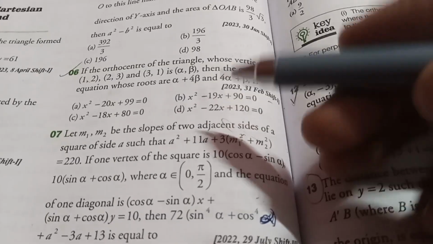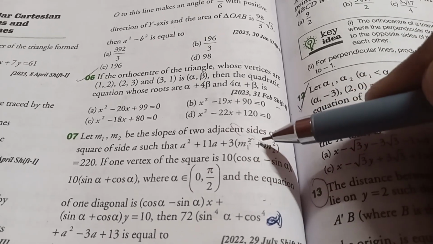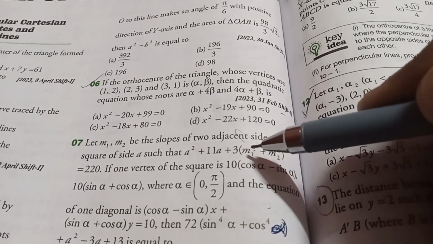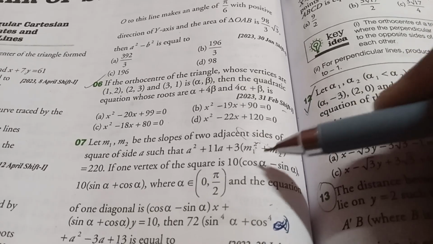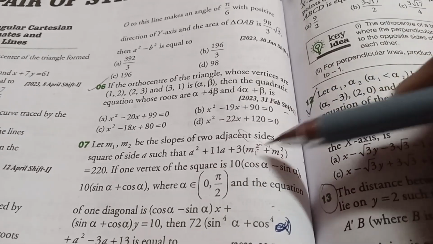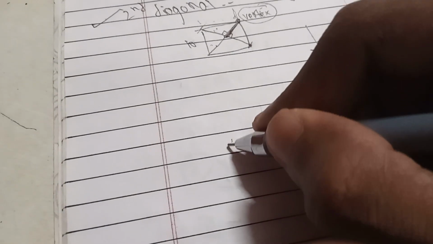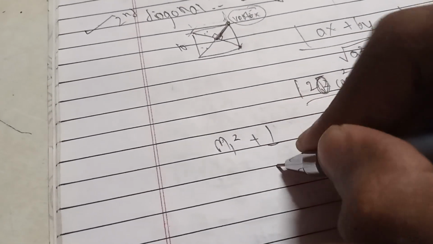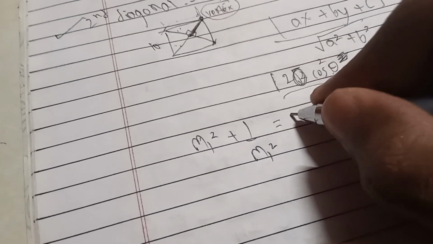So as soon as we have side, we can put value of 10 in this equation and also use m1 equal to minus 1 by m2 to get just a single variable in this thing. So it will be 100 plus 110 plus 3 times this stuff equal to 210. So solving that above equation, you are gonna have m1 square plus 1 by m1 square equal to 10 by 3.